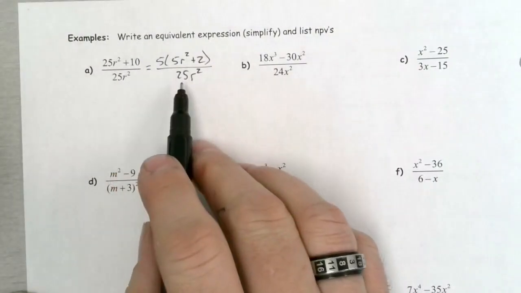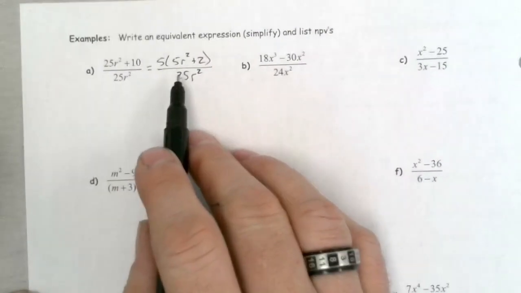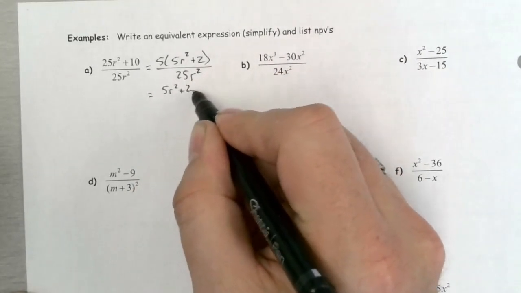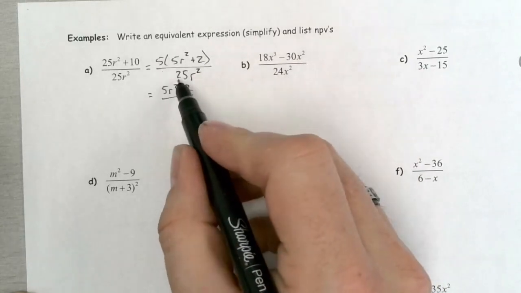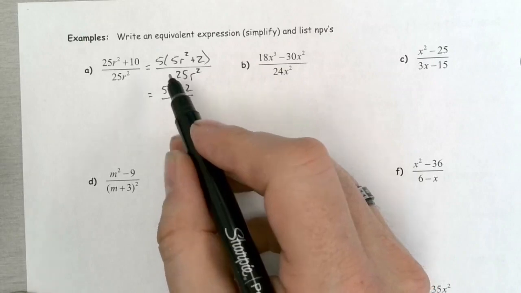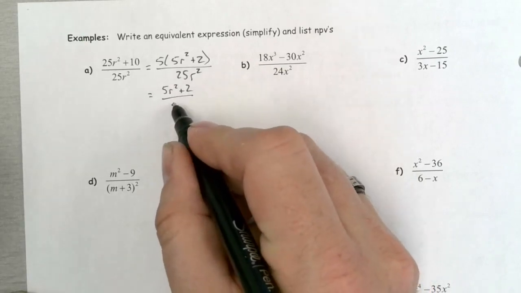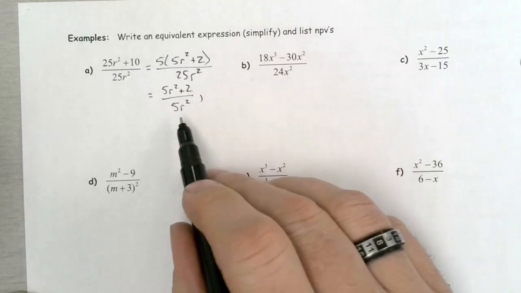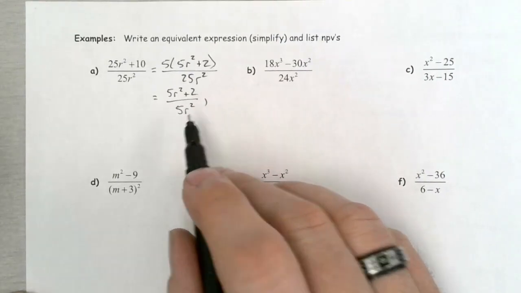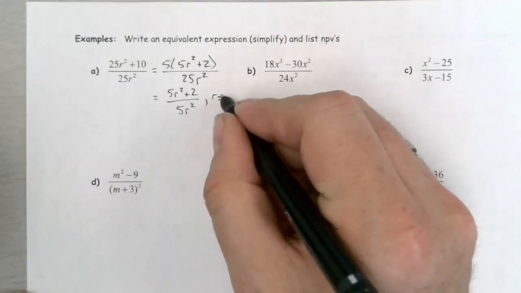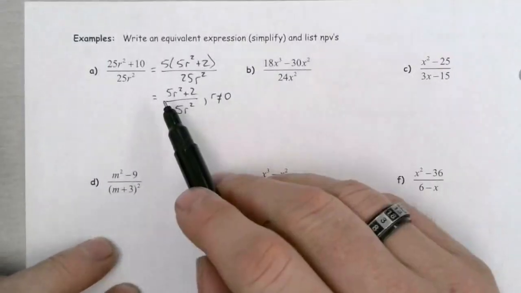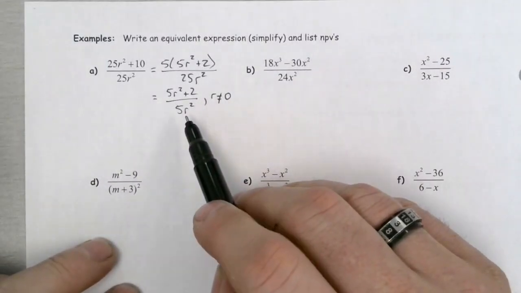And the only thing here that's going to cancel or simplify is that extra factor of 5. So this is going to become 5r squared plus 2 over, and then the 25 and the 5 have a common factor of 5, and those will become 1. So we'll be left with 5r squared. All I've got in the denominator that could possibly become equal to 0 is that r, and so I simply cannot allow that r to go to 0. And so there we go. Again, notice that 5r squared, those cannot cancel.